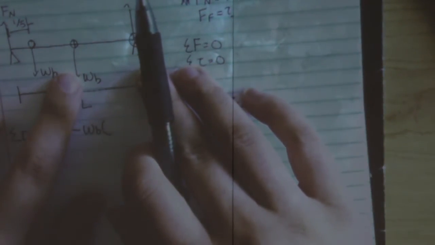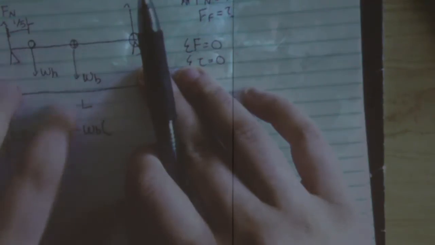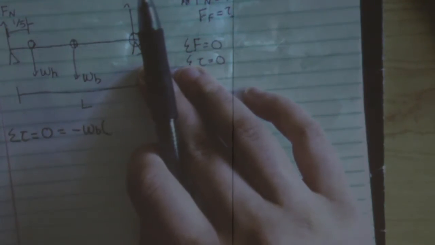So we will have negative weight of the bridge times its lever arm. The lever arm is from our pivot point out here. Since the weight of the bridge has to act in the middle of the bridge, that will be half of L.